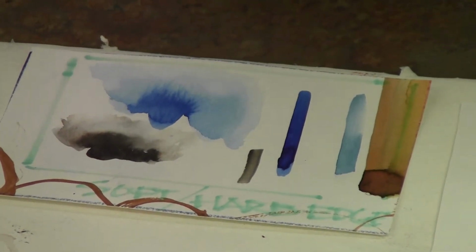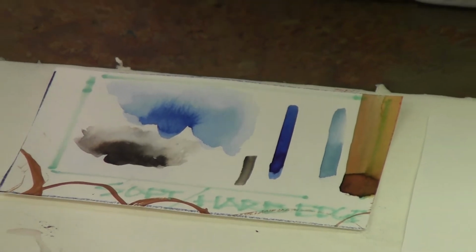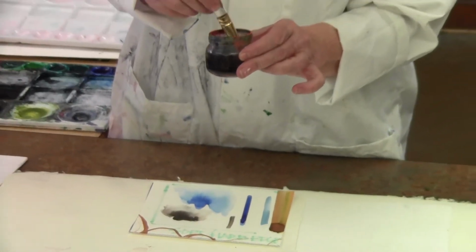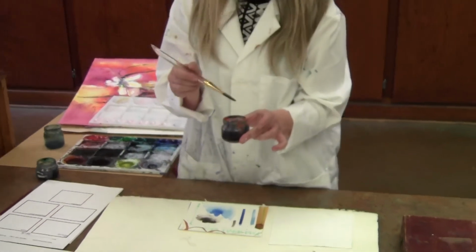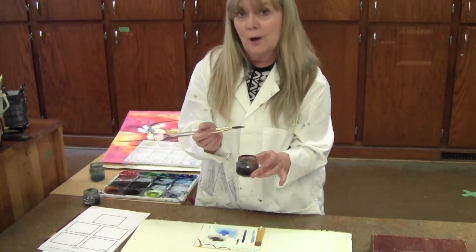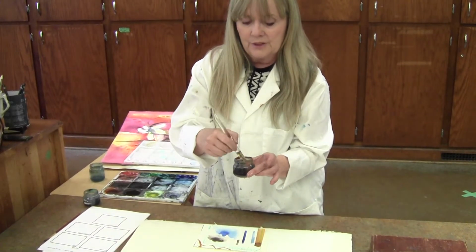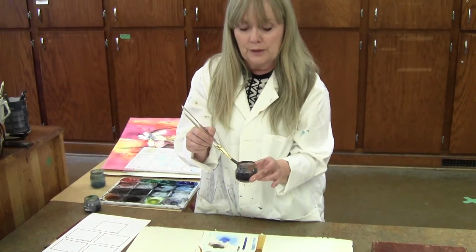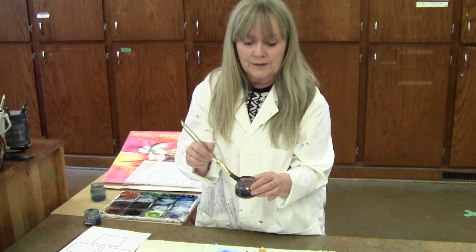So I like to mix up some of my watercolor ahead. You can do that in a little jar. And that way I'm not wasting any paint. I can just keep adding water. The only thing is you might not know how much paint is in this. Now this is fairly diluted because there's a lot of water in it, so I can see.